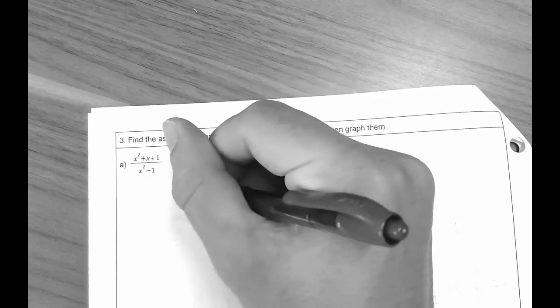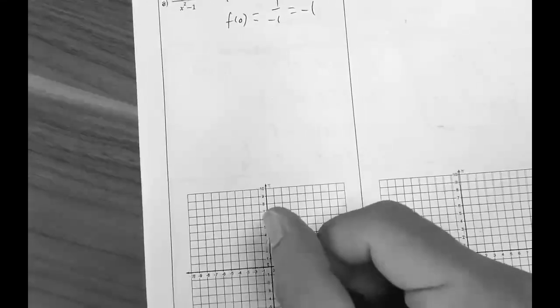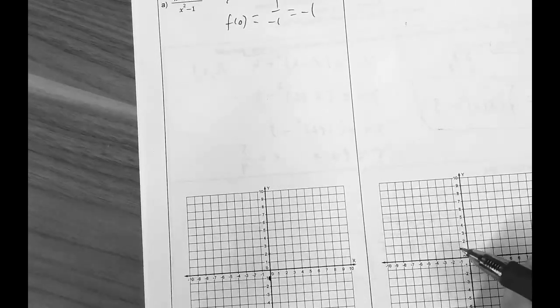So an easy one is the y-intercept. The y-intercept is just going to be f of 0. So we plug in the 0, we get 1 over negative 1. So it's just negative 1. So my y-intercept is going to be here at (0, negative 1). That one's easy.